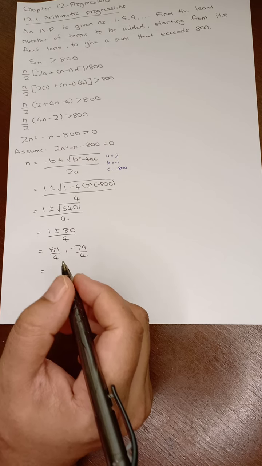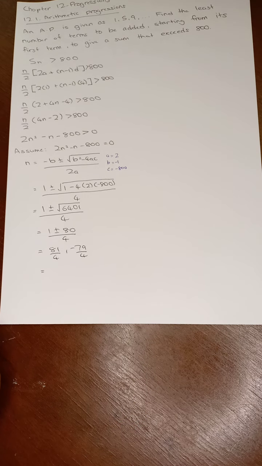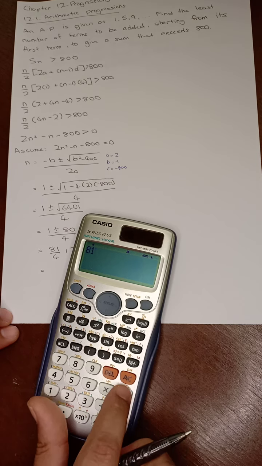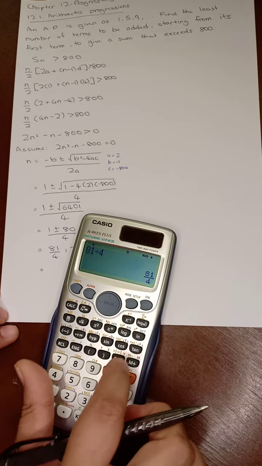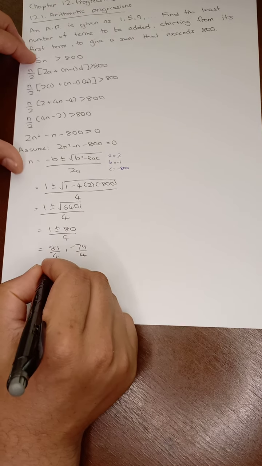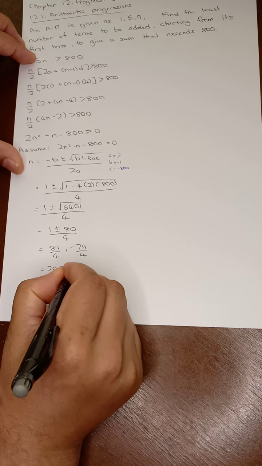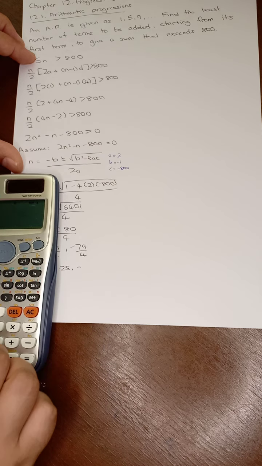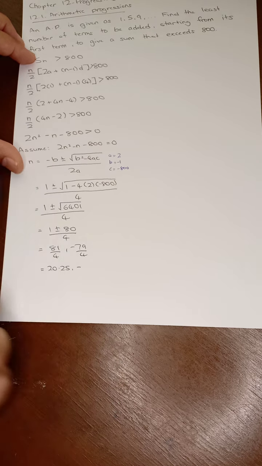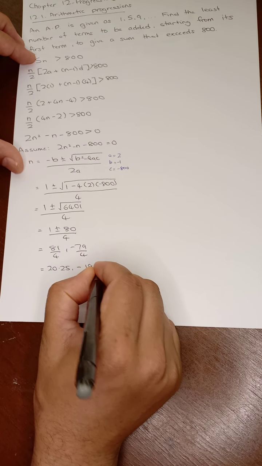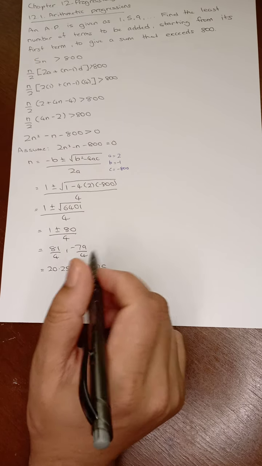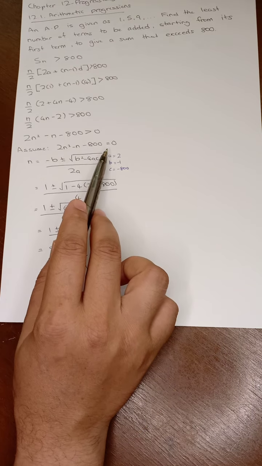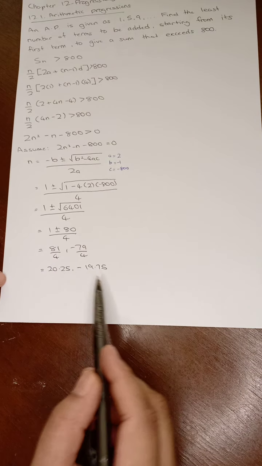Let me change that to decimals. 81 over 4 we get 20.25, and the other one is 79 over 4, 19.75, and it's a negative number. Now we have factored the quadratic equation assuming that it equals 0, and we got the answer.